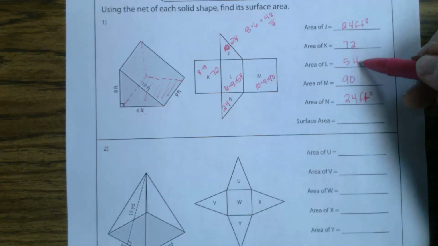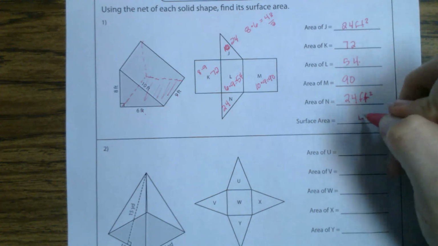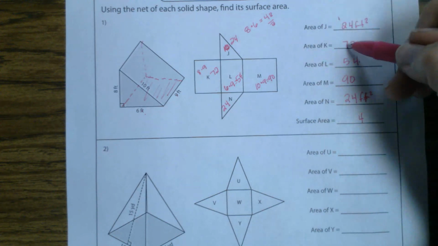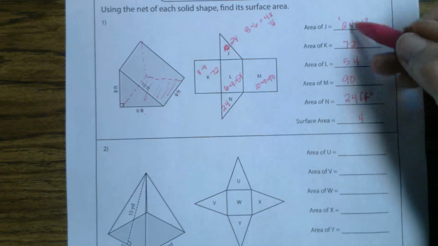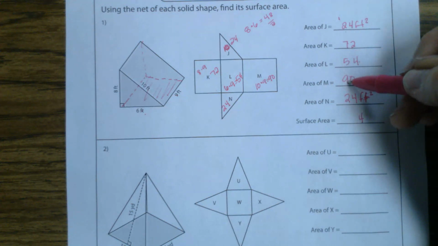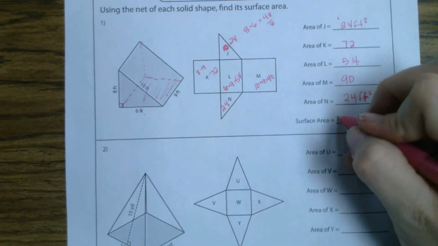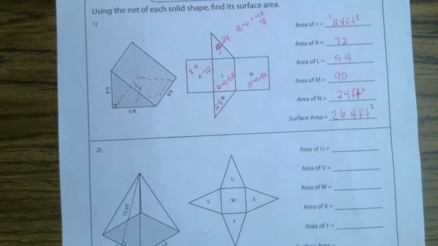4 plus 4 is 8, plus 2 is 10, plus 4 more is 14. 7, 8, 9, 10. 10 plus 5 is 15. Plus 9 is 24. 25, 26. It's 264 feet squared.